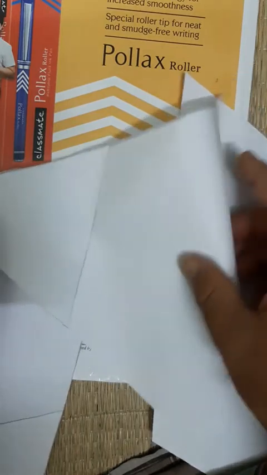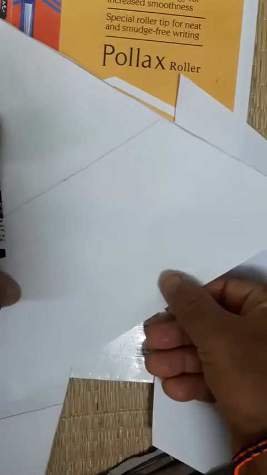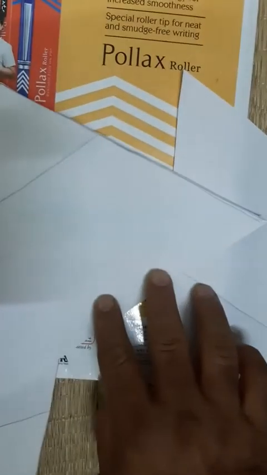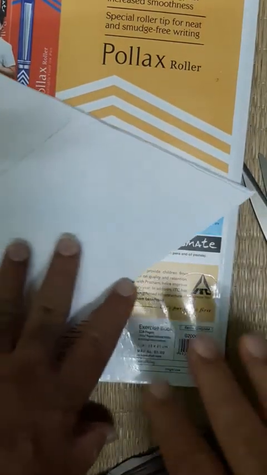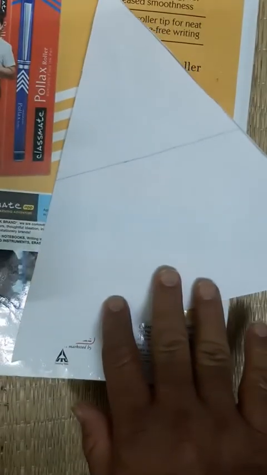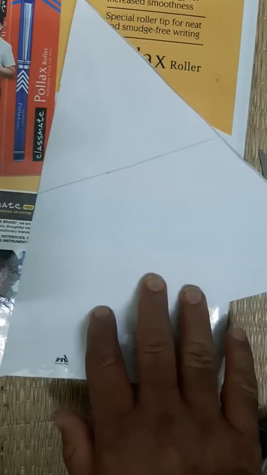So I have formed an equilateral triangle. So this is how an equilateral triangle can be formed with the help of paper folding.